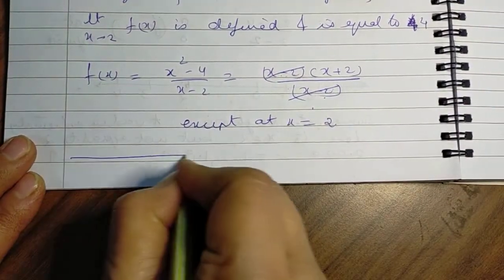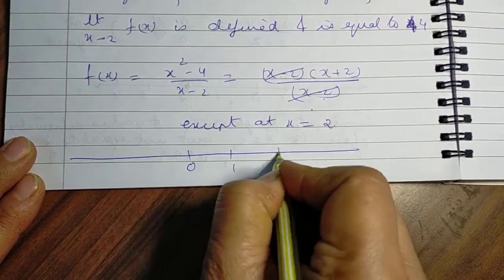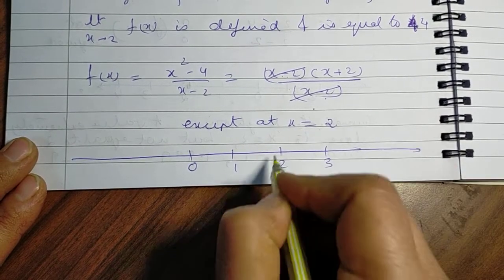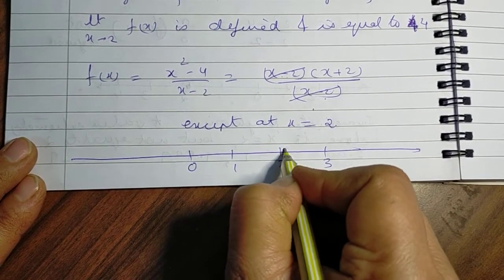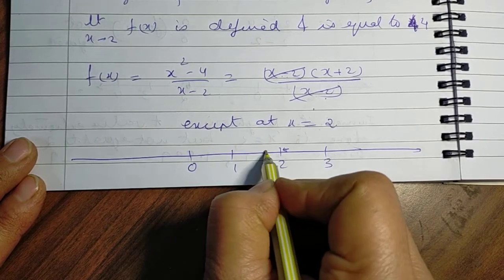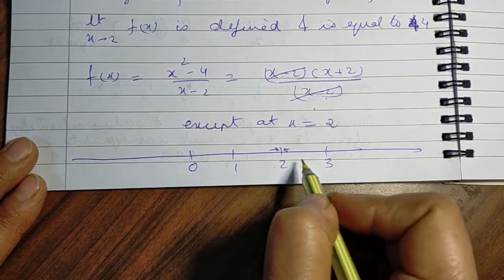And if you see carefully, on the number line, what have we done? This is 1, this is 2, this is 3. Now you are taking the extremely close neighborhood, the right neighborhood of 2 or the left neighborhood of 2.